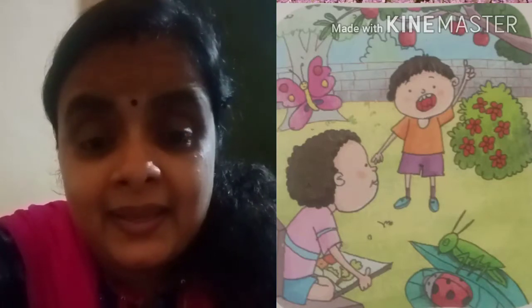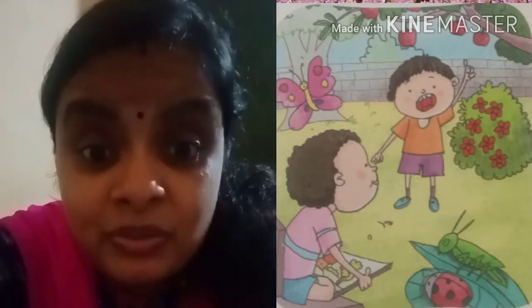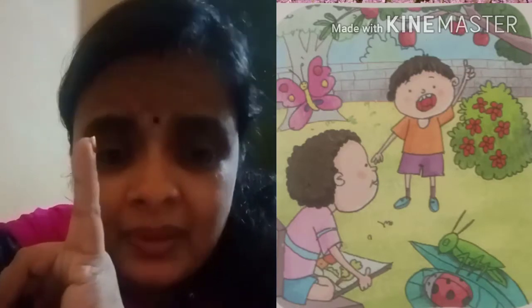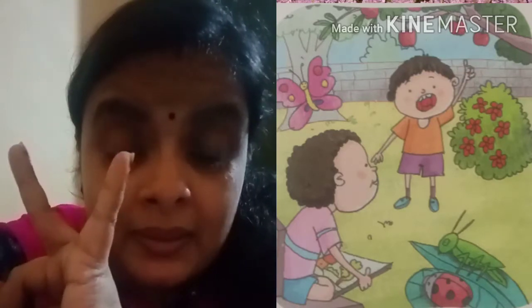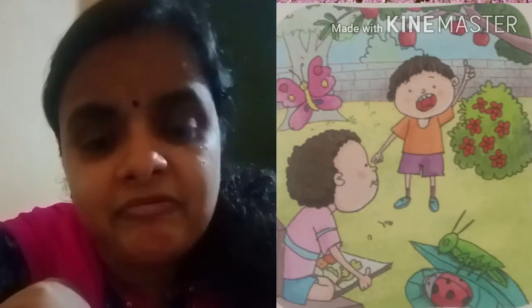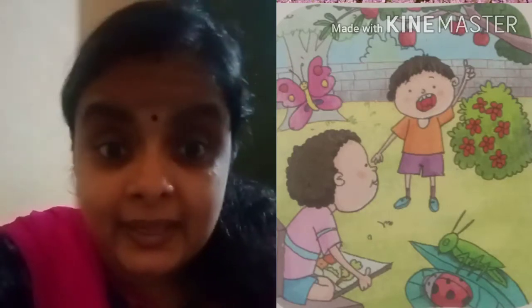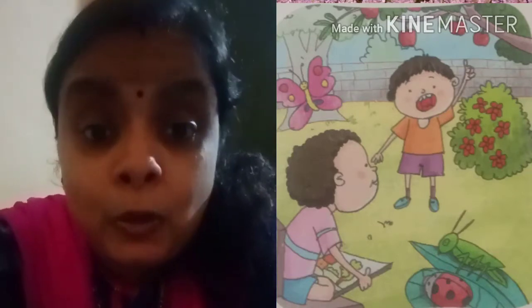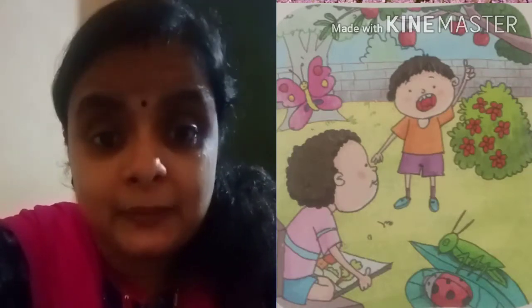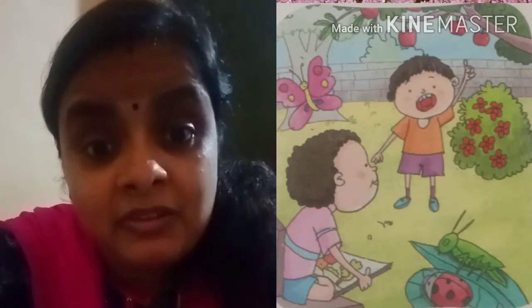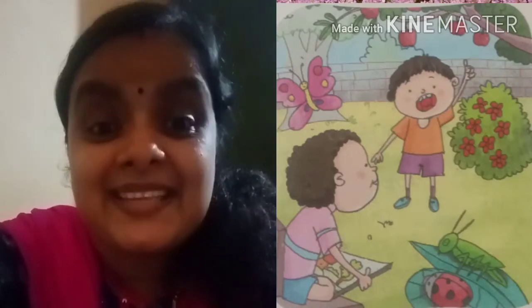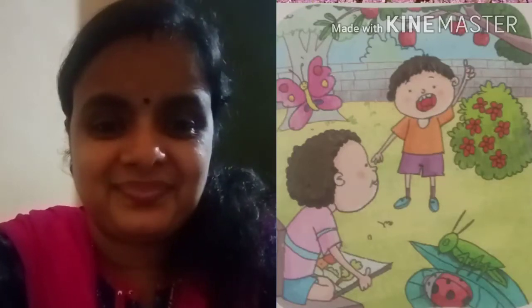Okay, so how many new words did you learn? So many words, right? This ladybug, grasshopper, that will be very new to you. You might not have heard it till now, right? Okay, so grasshopper and ladybug. Now shall we move on to our second clip, second photo, second picture.